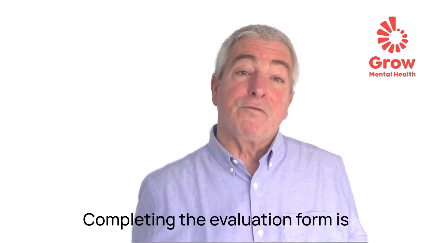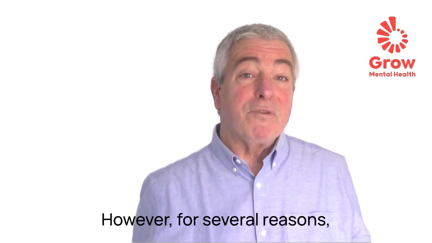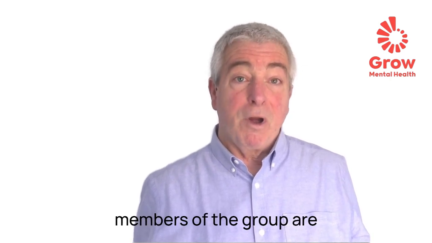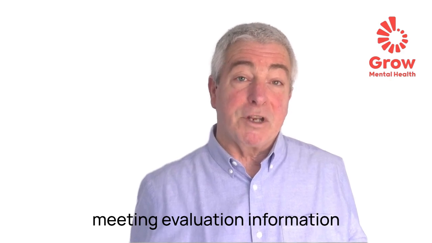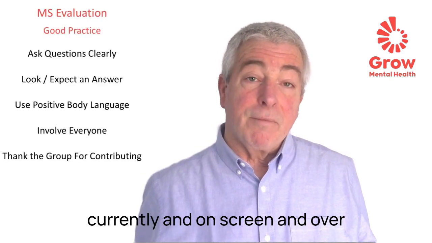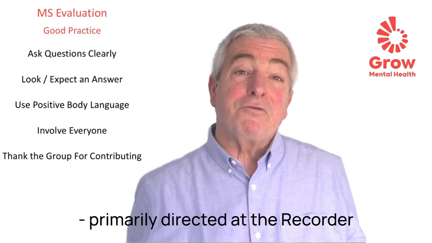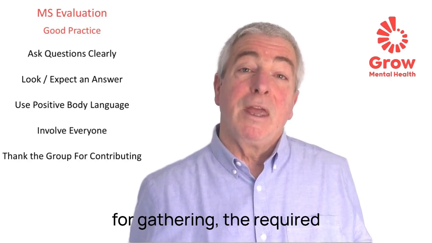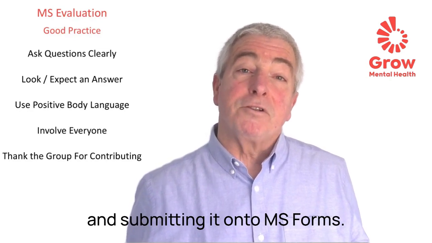Completing the evaluation form is the responsibility of the recorder. However, for several reasons, it is best if 1 or 2 other members of the group are trained and equipped to gather meeting evaluation information and to submit it on MS. What is laid out on the slide currently on screen and over the next few slides is guidance primarily directed at the recorder or whoever has responsibility for gathering the required information about the meeting and submitting it onto MS Forms.